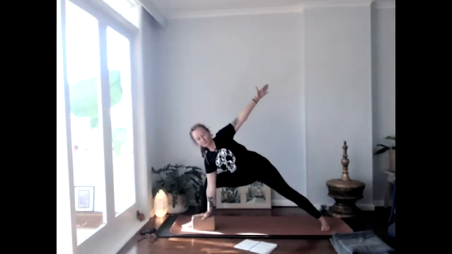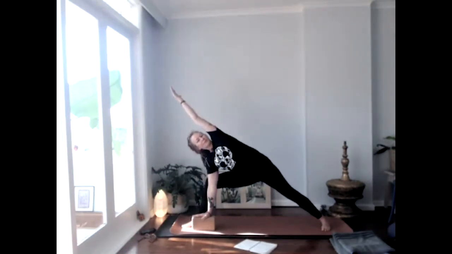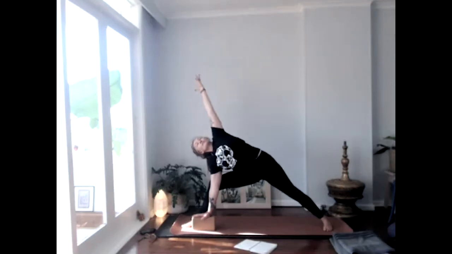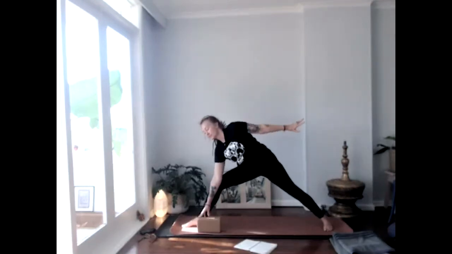Brick or floor. Left arm over. And let the shape start to move from the inner body outwards. It's not an imposition from the skin. It's a merger between the two. Nice deep breath here. Inhale. And exhale. Slowly release. Come up to standing.